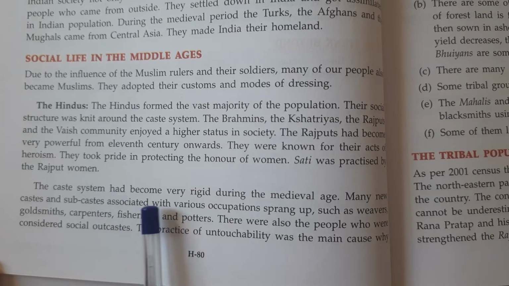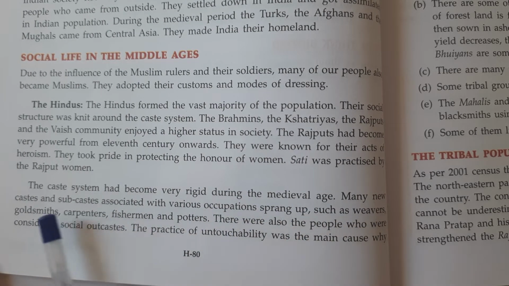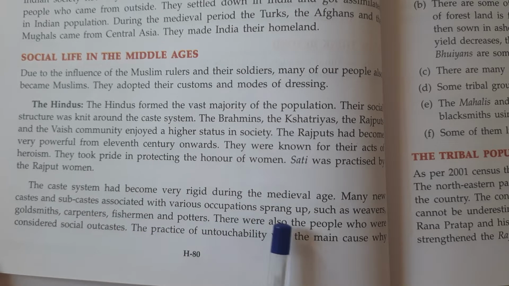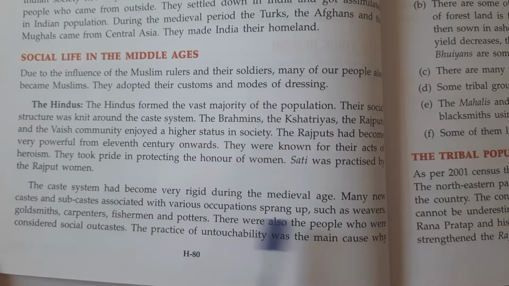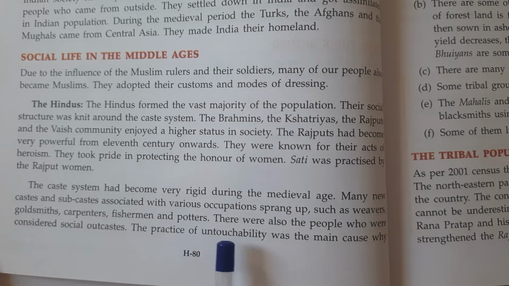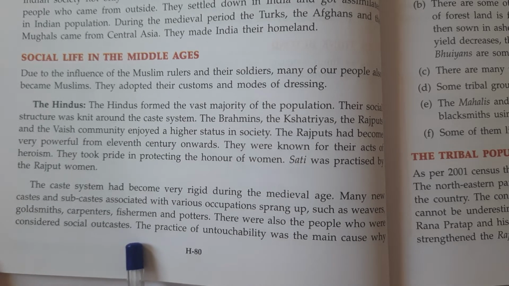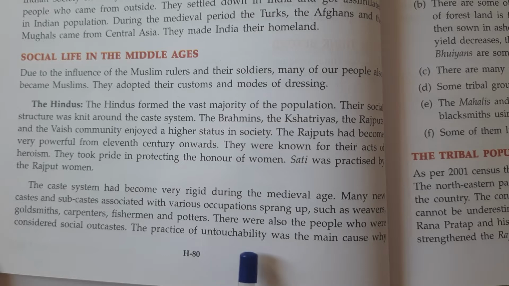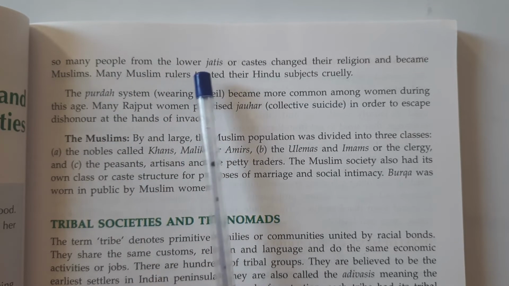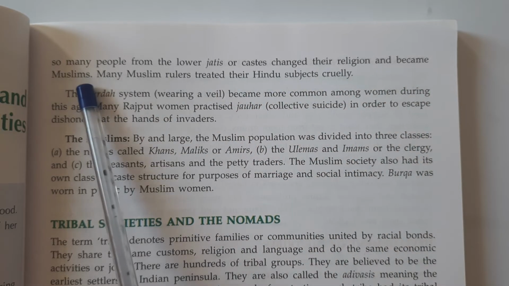The caste system had become very rigid during the medieval age. Many new castes and subcastes associated with various occupations sprang up, such as weavers, goldsmiths, carpenters, fishermen, and potters. There were also people who were considered social outcasts. The practice of untouchability was the main cause of why so many people from the lower jatis or castes changed their religion and became Muslims.